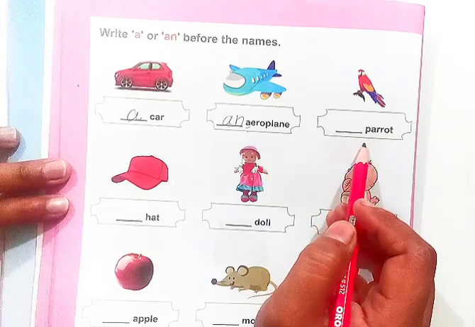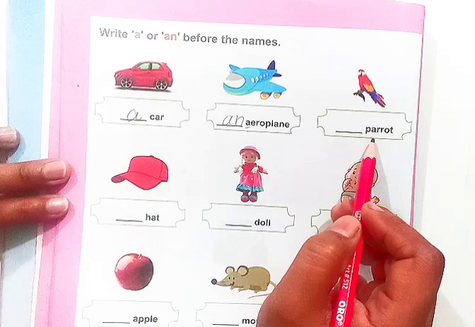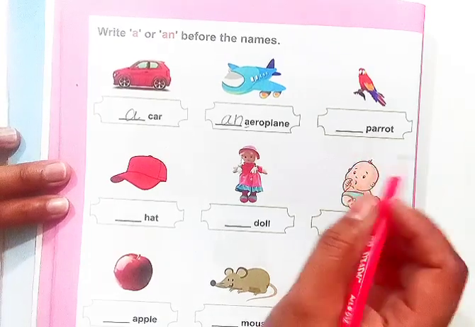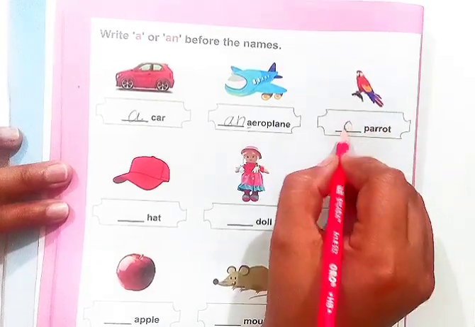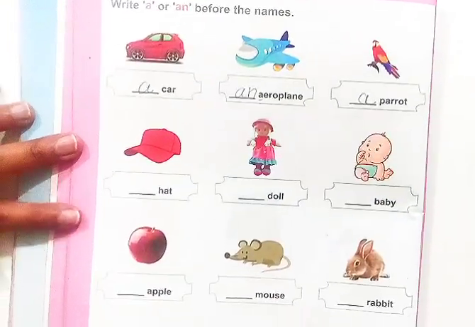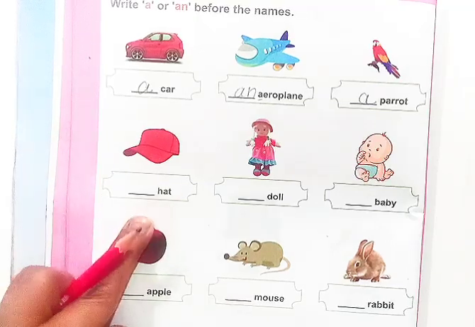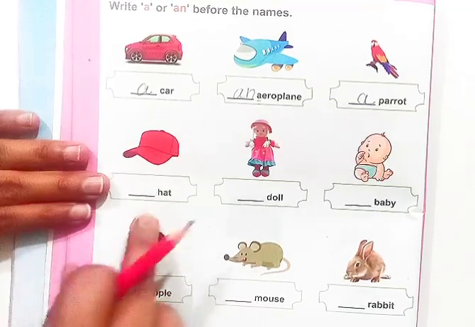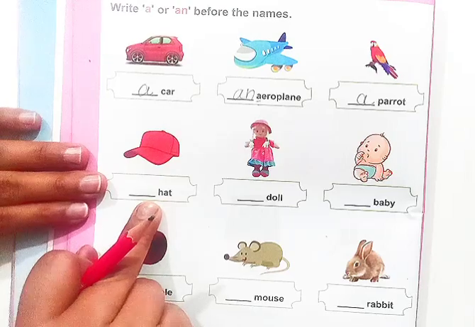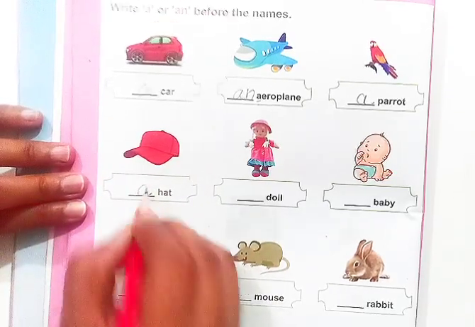The first letter of parrot is P. Is P a vowel or a consonant? Very good. Consonant. So we will write a parrot. Next one is hat. Which word is this? Hat. Is H a vowel or a consonant? Very good. So we will write a hat.